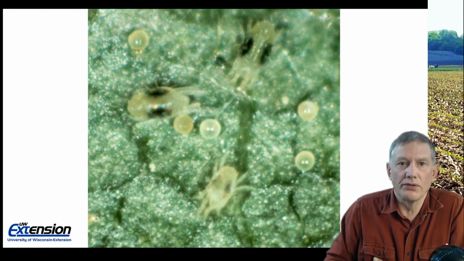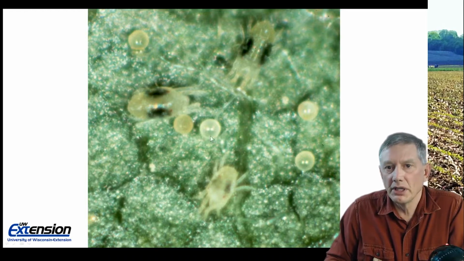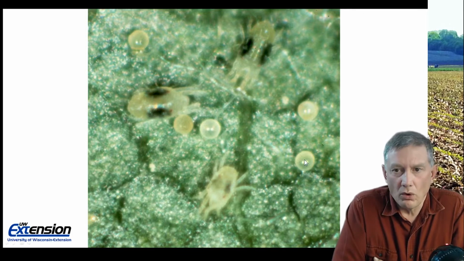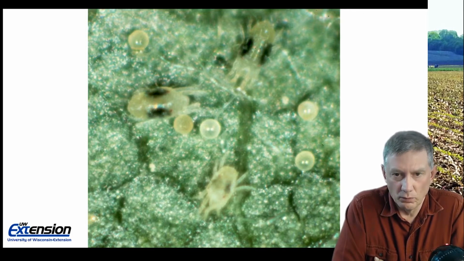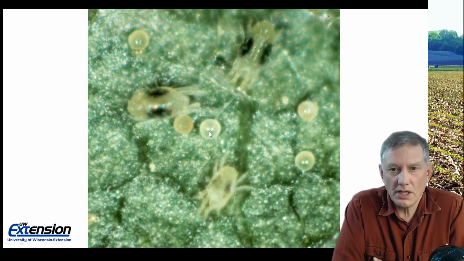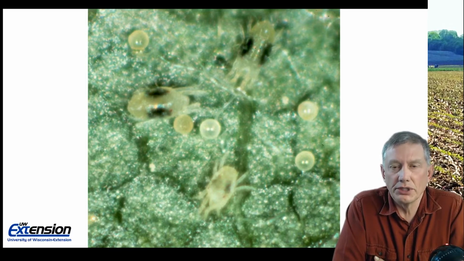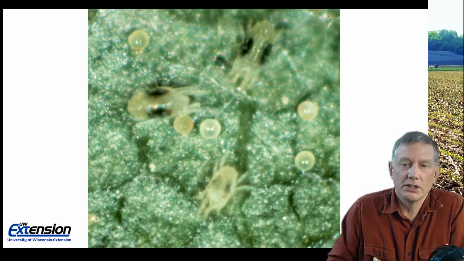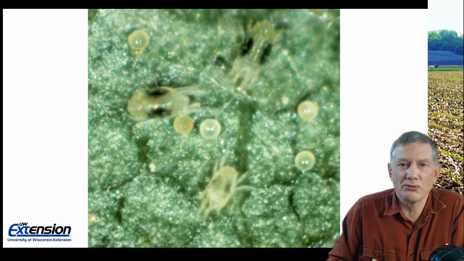Here's a close-up of the adult mites. There's a couple there, some immature mites, and also the eggs. When you're scouting or rechecking that field after an application, do look for the eggs. The eggs are a sign that population has a potential to increase. Our insecticides, if we did spray them, do not control the eggs. So that's the main purpose for coming back and rechecking after that REI is up.